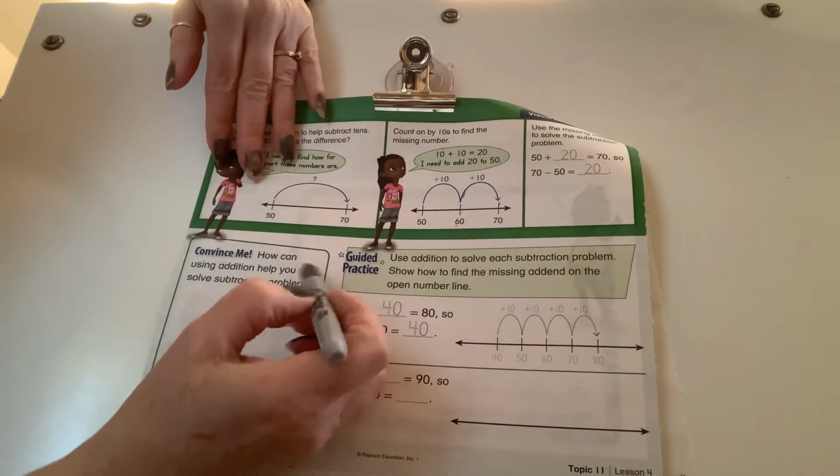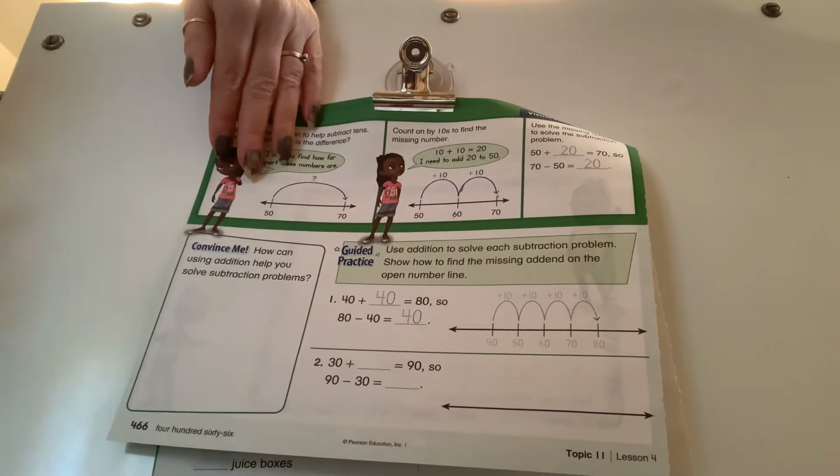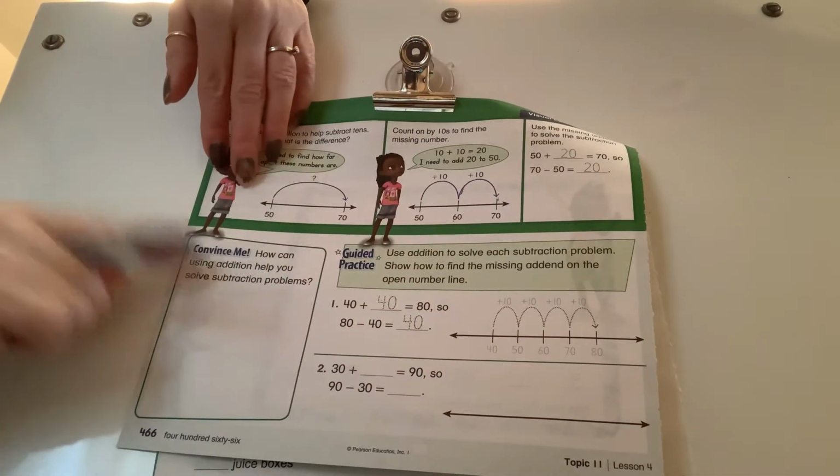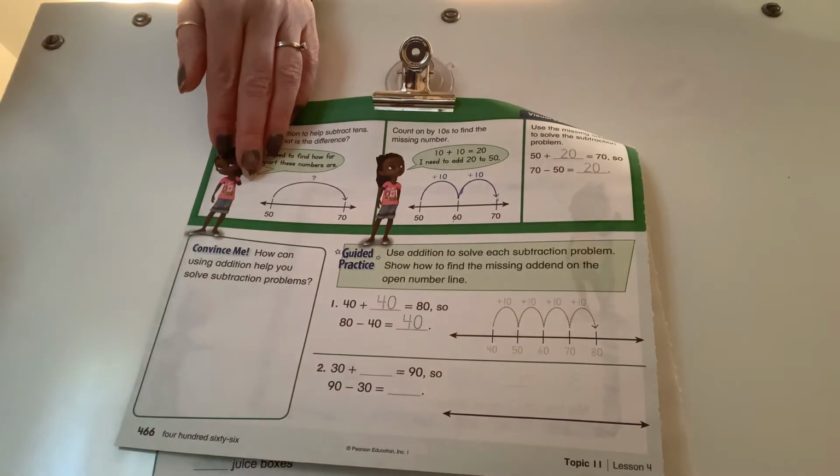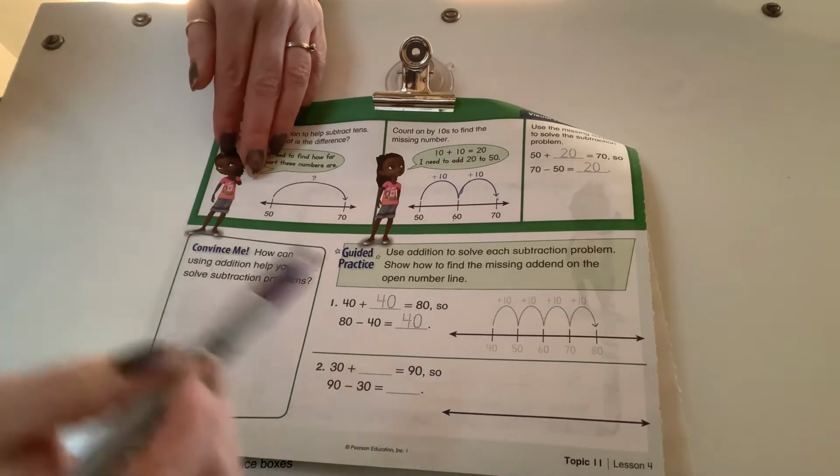All right, let's try number 1. Let's go down to this one. And remember, you can always go back. You can stop the video. You can go back and fill in all of the traceables. And if you're having a problem, stop the video or rewind.